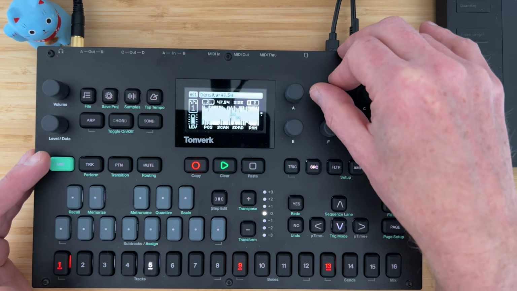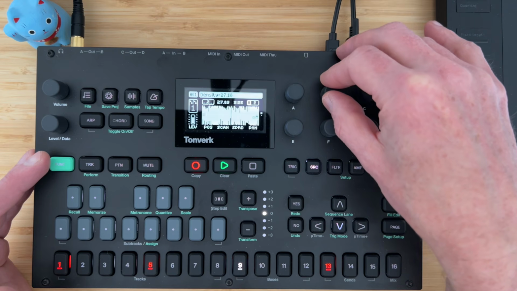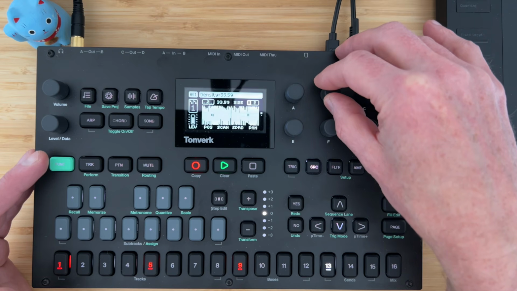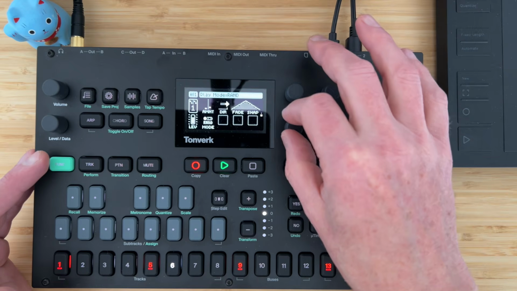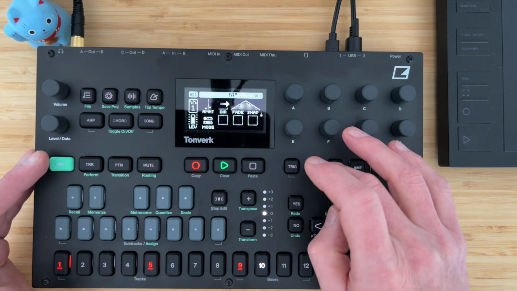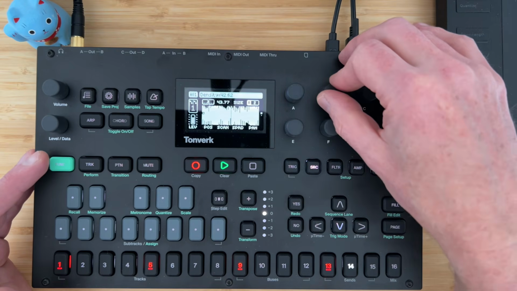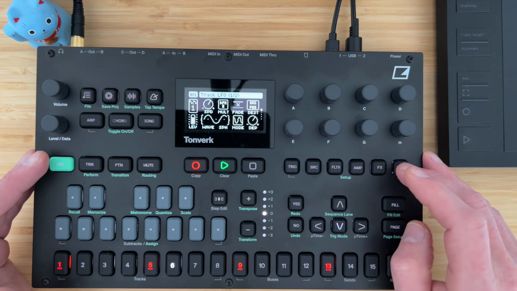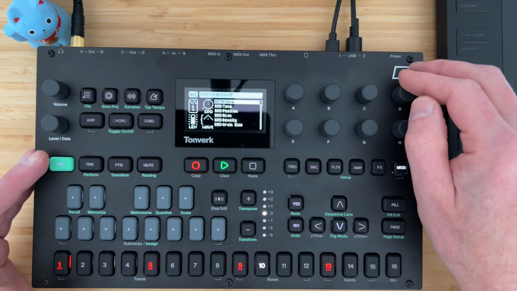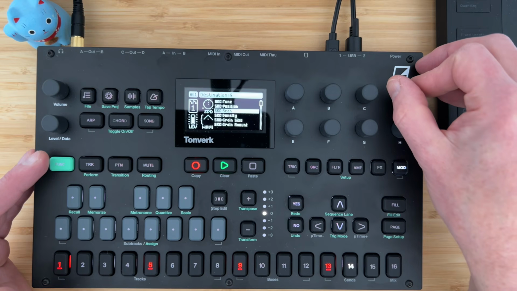Perhaps we want to modulate the density now. And perhaps we want to change this from oscillator mode to random again. So we can assign a second LFO here. We'll go to our second LFO and we'll assign that to the density.